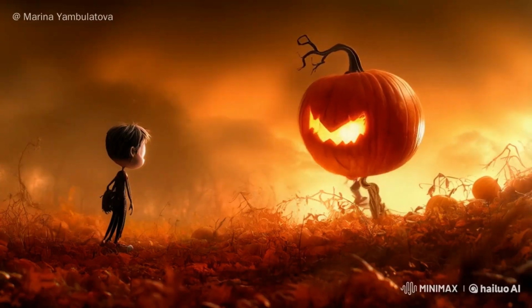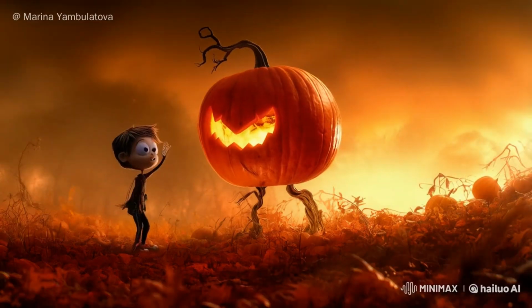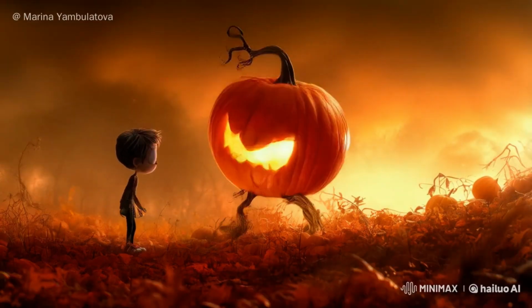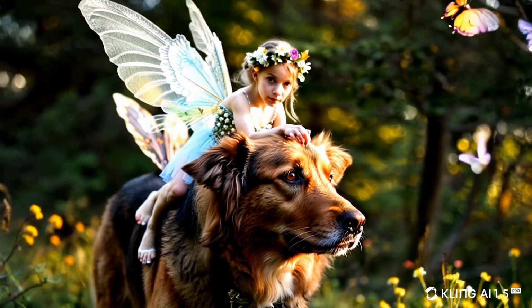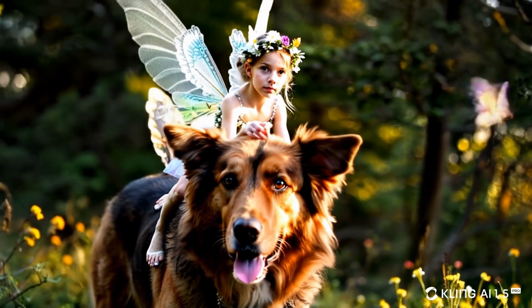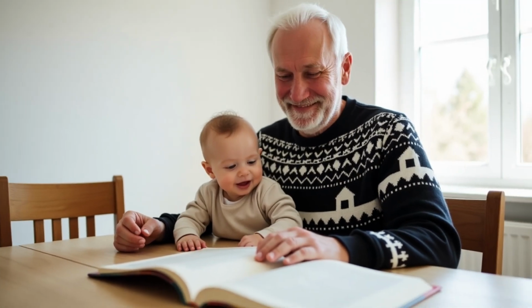The video you can see on the screen was generated entirely using Minimax AI. This next video was generated using the 1.5 Pro model of Kling AI. Now check out these realistic looking images. They were all generated using the Flux AI image model.